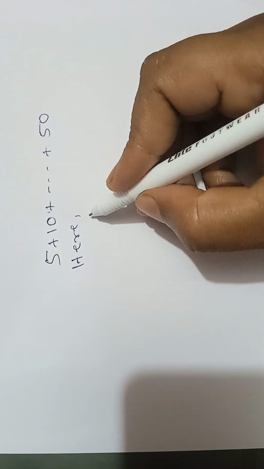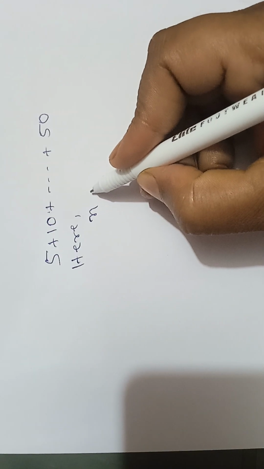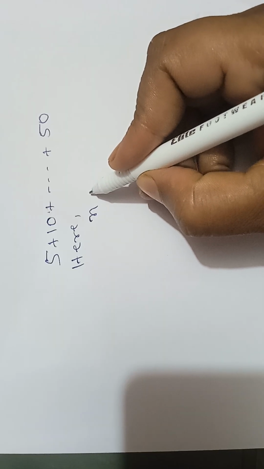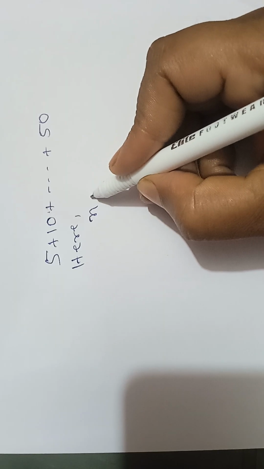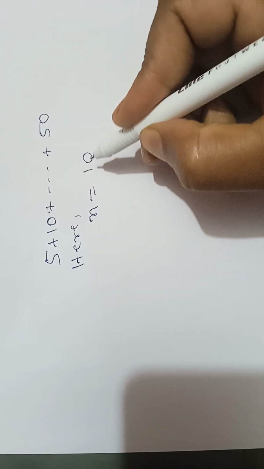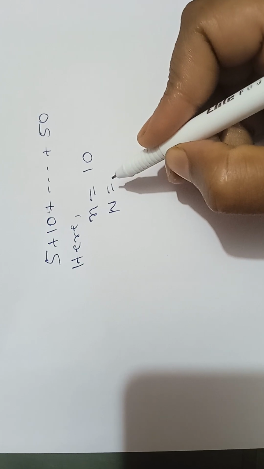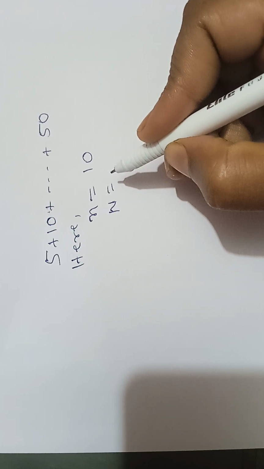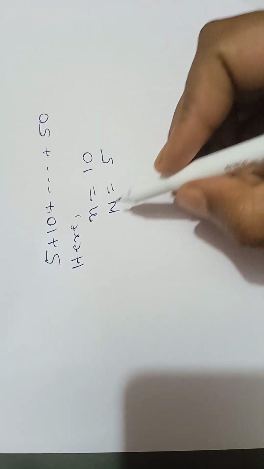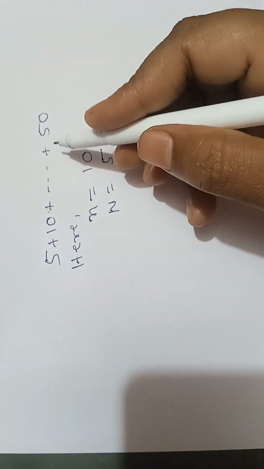This means here our small n represents the number of terms to find the sum of the multiplication table. Here the number of terms in this multiplication table is 10, and capital N represents the number whose multiplication table we want. Capital N equals 5. Then find this 5 multiplication table sum.